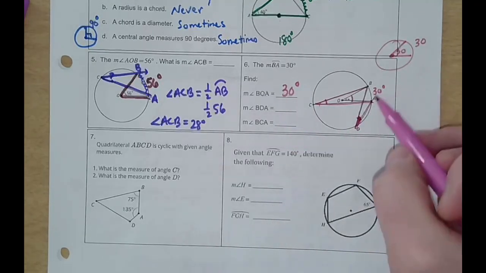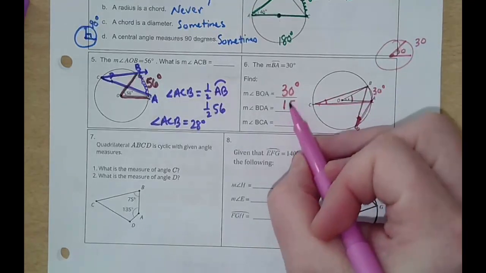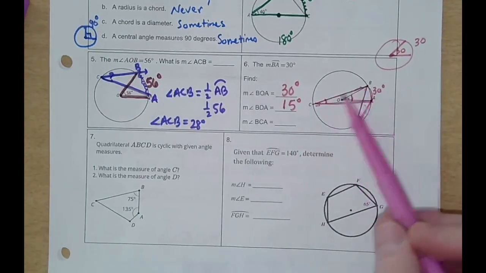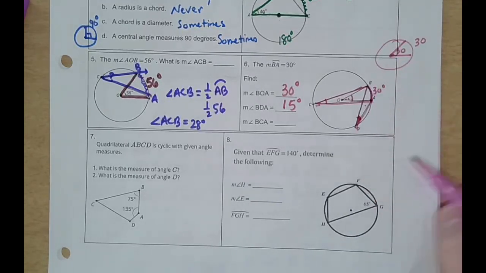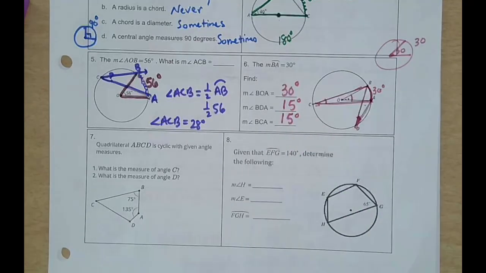That's BDA, half of the intercepted arc. So take 30, cut in half, 15. And BCA is the other inscribed angle. Since they intercept the same arc, they're half of the same number. Take half of 30, and you get 15 degrees for the other one. I'm liking this.